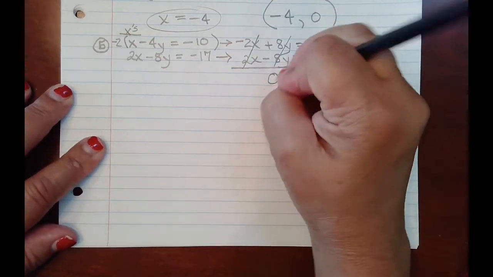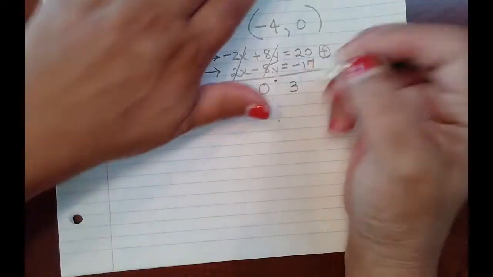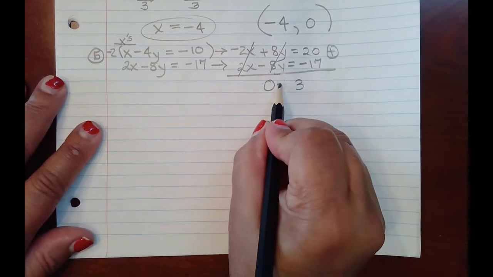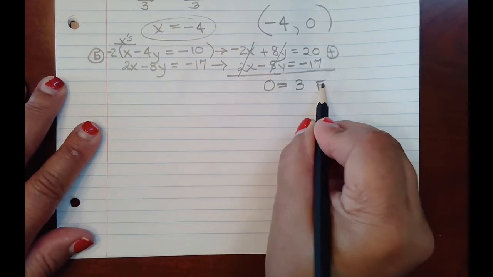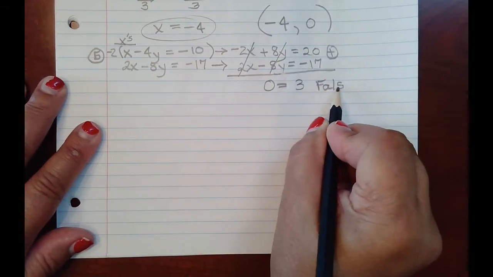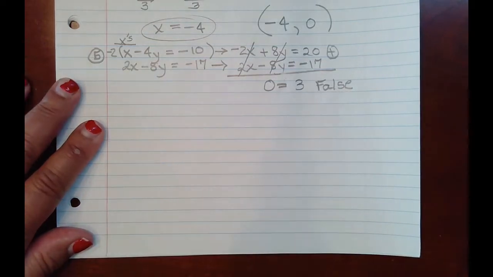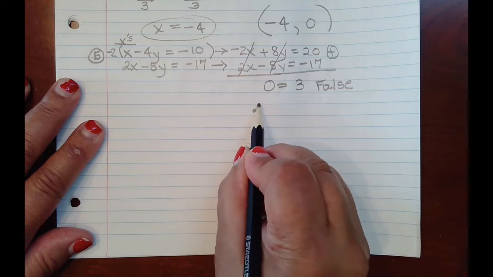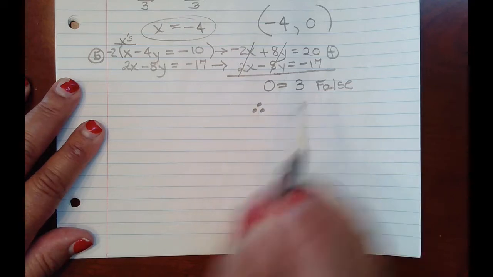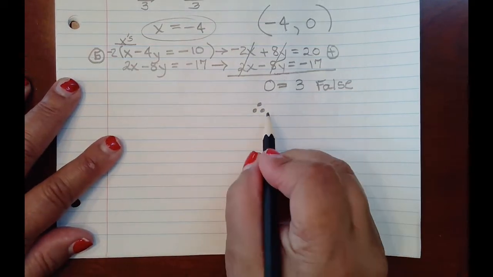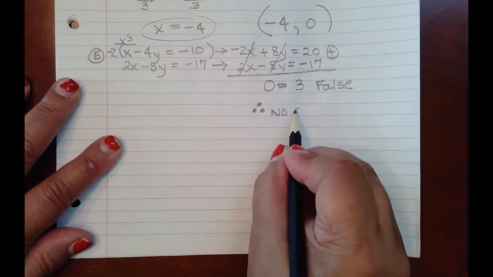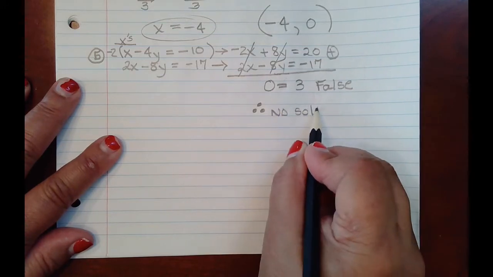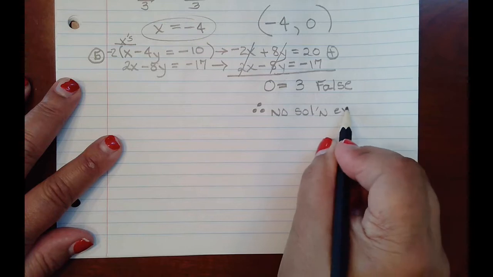So that statement is false. And anytime you get a false statement while in the process of solving, that implies, I'm going to use the symbol for therefore, 3 dots shaped like a triangle, therefore no solution exists for this system.